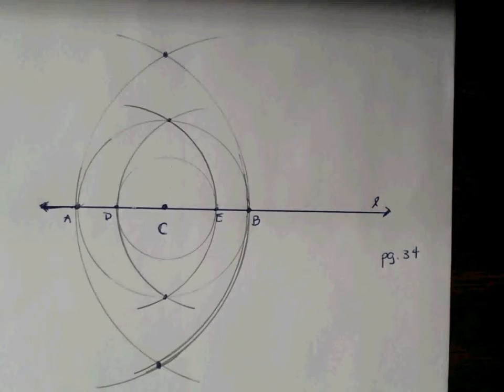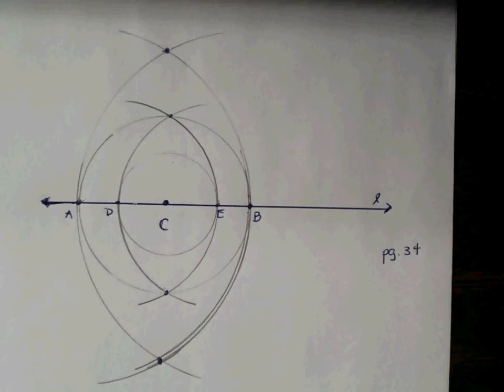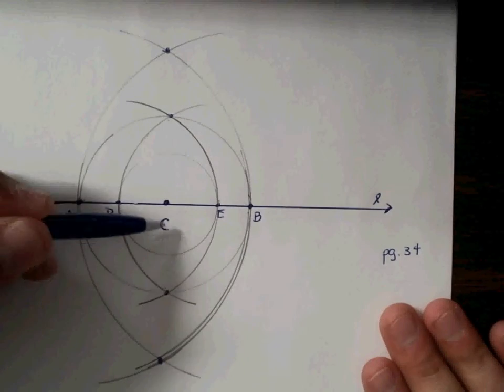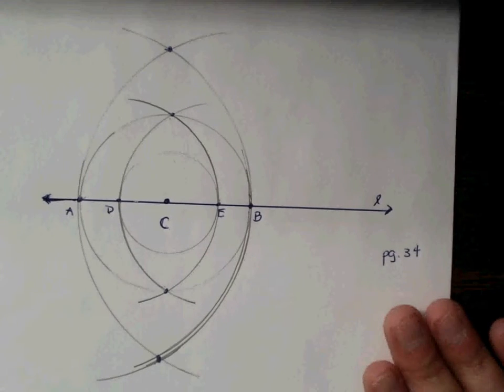What do you notice about those points in relation to point C? Ooh, let's see if anybody can get that one. What do I know about these intersections in relation to point C? They're all centered up. So what is the relation between these points and A and B?